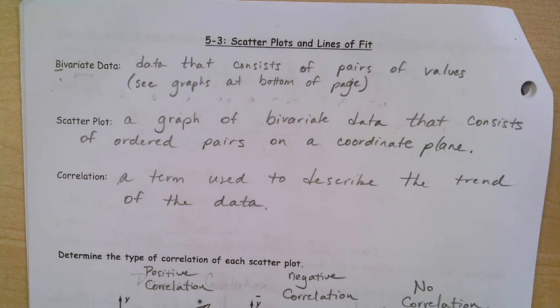Now, I said see bottom of page, so if you look at the bottom of the page, you have weight in pounds versus height in inches of the New Orleans Saints roster, okay? So bivariate data, weight versus height. And the landline telephones in the U.S., I'd be surprised if anyone has landlines still, but they could. It's number of landlines and then years since 2000. So there's two variables at play here that create this graph.